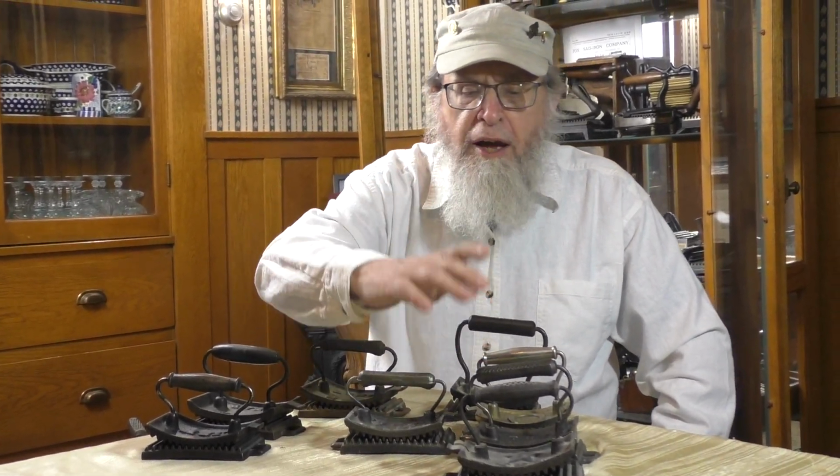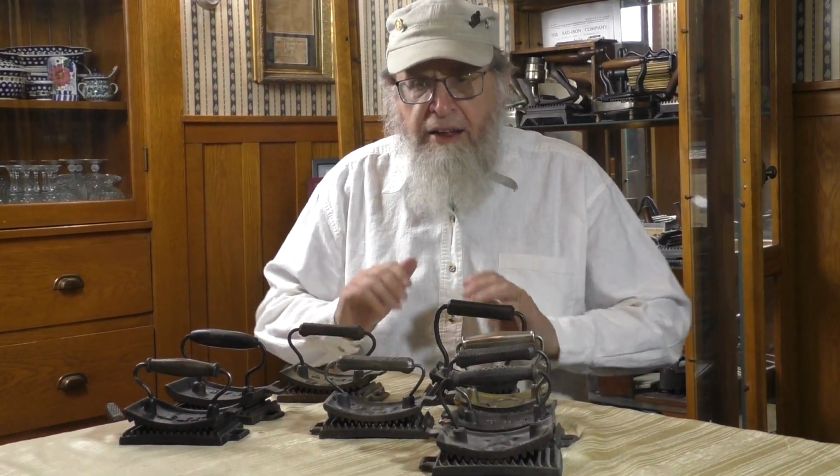So what's going on here? The Gem, the Star, you might think those are separate companies, but I think the general structure of these is all exactly the same as Best.